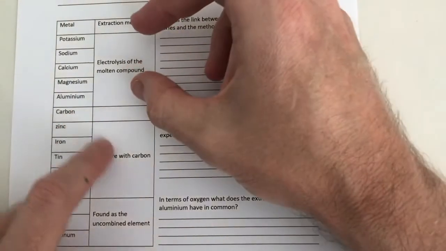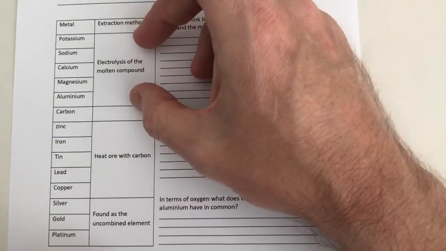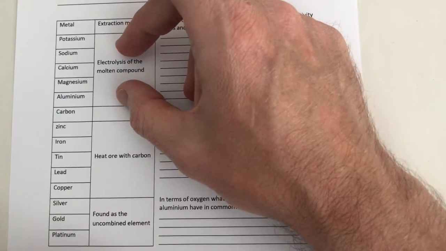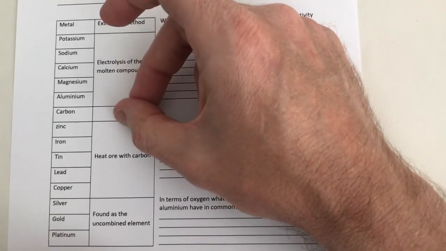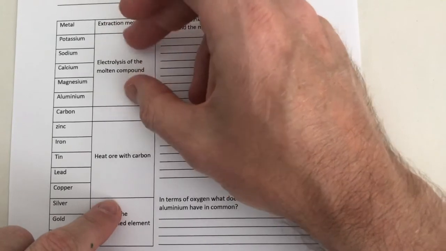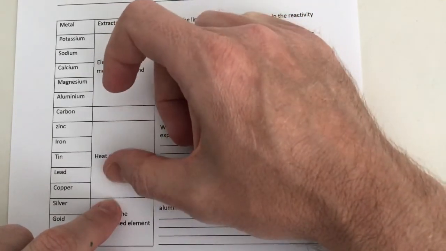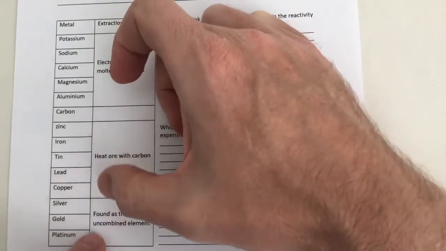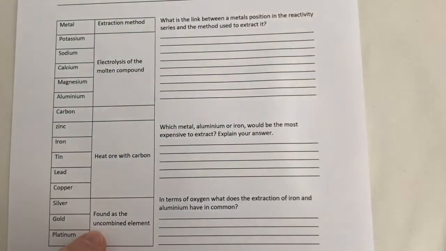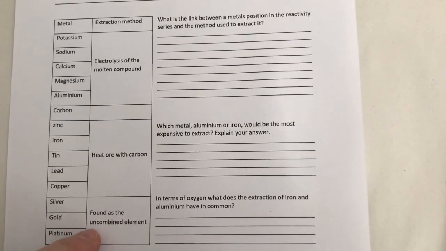Okay, so the reactivity series is in effect three parts. Most reactive elements are all extracted by electrolysis because they're above carbon in the reactivity series. The next bunch are reactive metals but not as reactive, and they're all below carbon in the reactivity series, so we can use carbon to reduce those, and the bottom ones are just found as elements because they are unreactive elements and we just find them as the uncombined element in the Earth's crust.